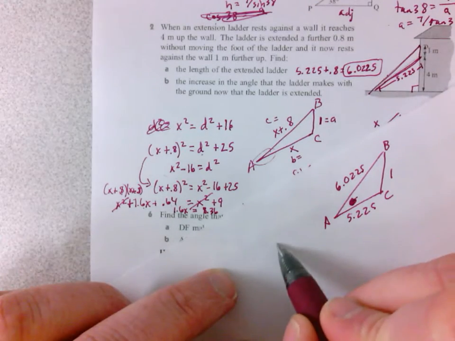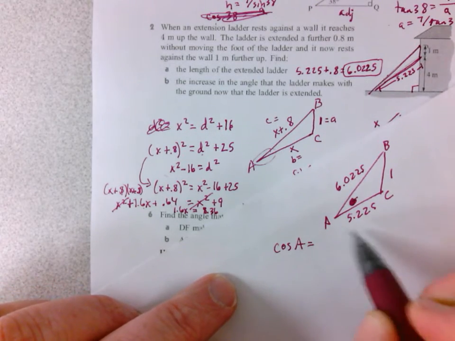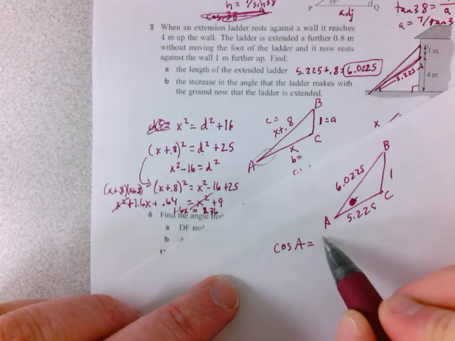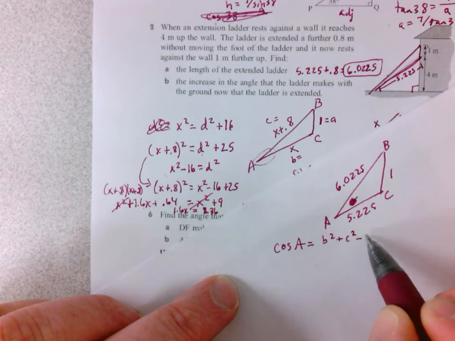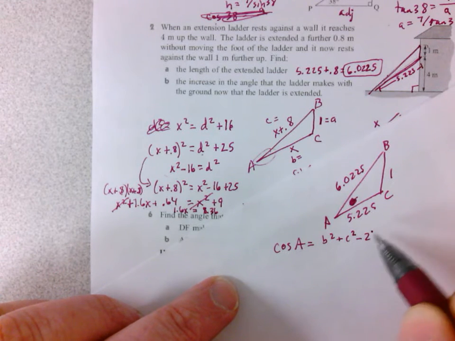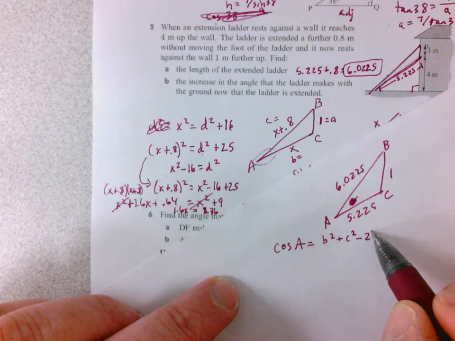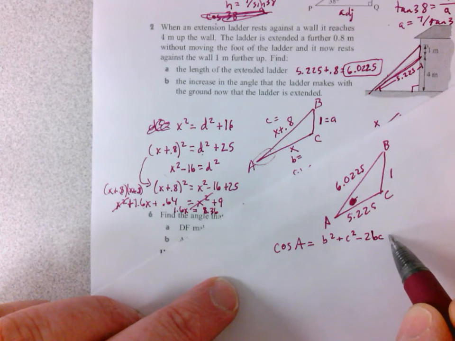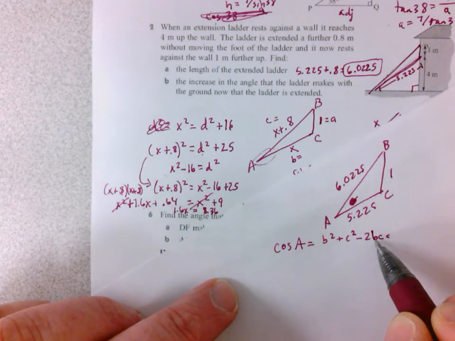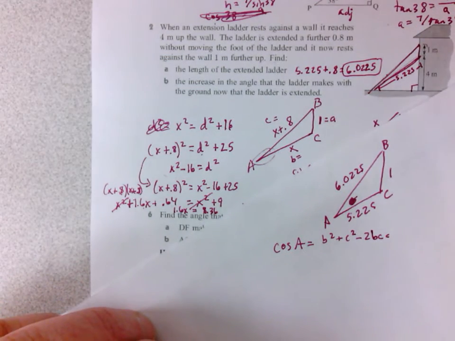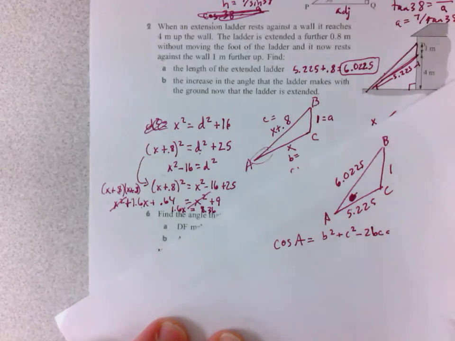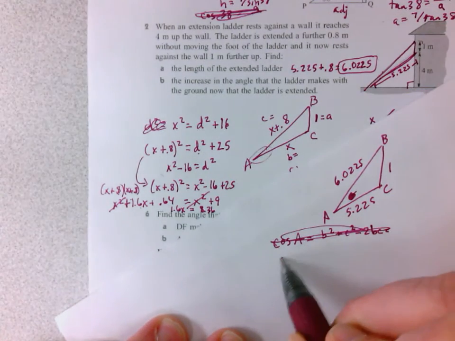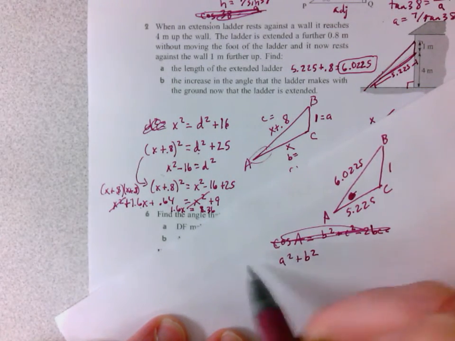So the cosine of A equals B squared plus C squared minus 2BC. Scratch that. I'm going to go ahead and write it the long way.